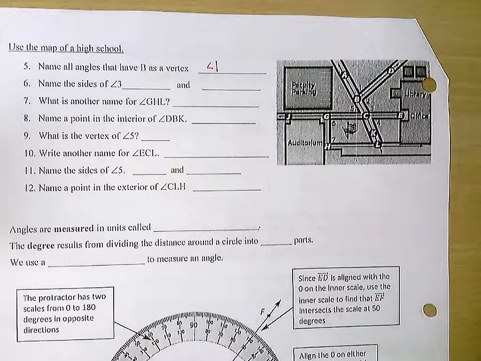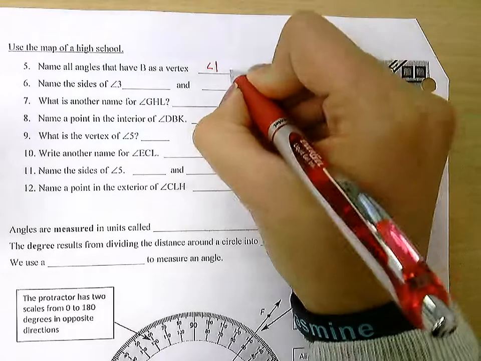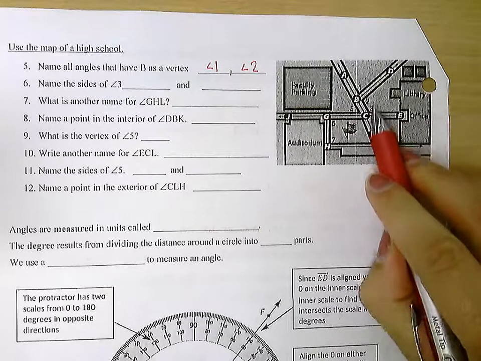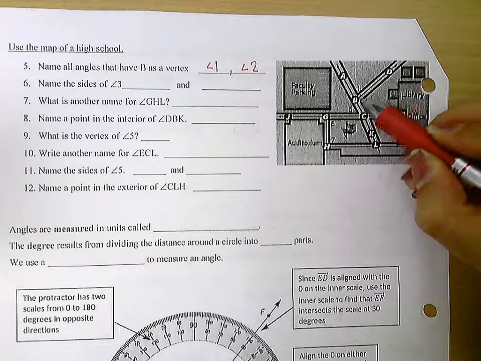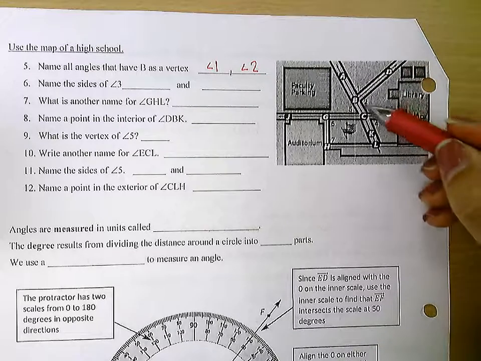What's the other angle that has B as a vertex? Angle 2. Good. Angle 2 is right here. You can see this ray BD and this ray BC forming this angle right here.